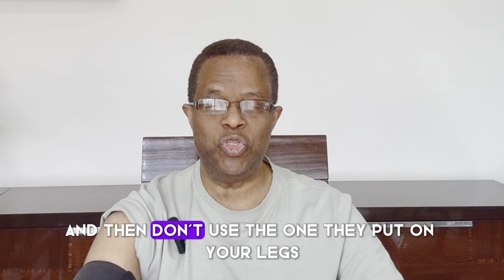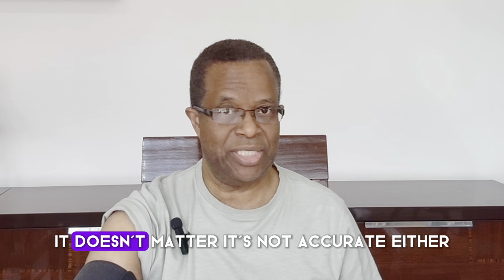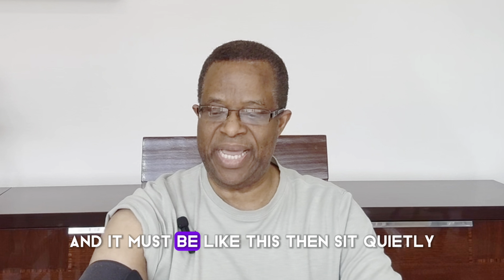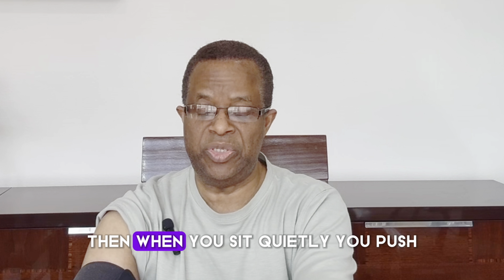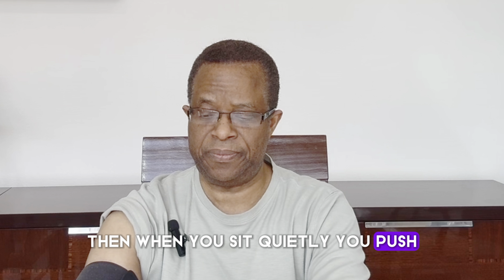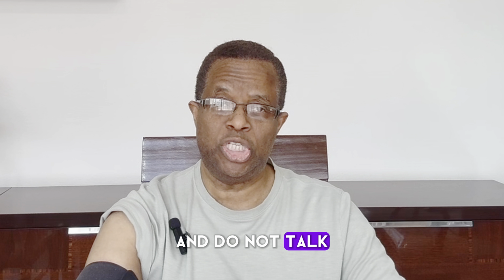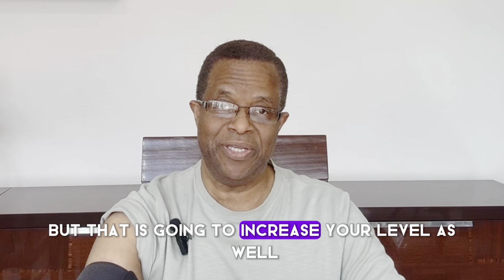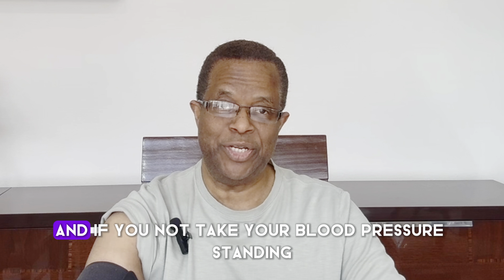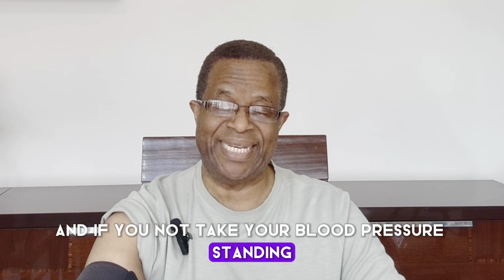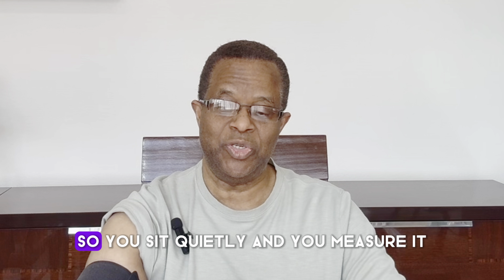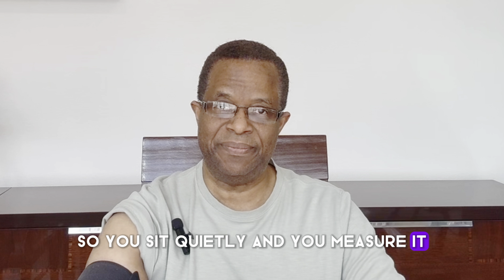And then don't use the one they put on your legs. It's not accurate either. So it must be on your left side and it must be like this. Then sit quietly. And do not talk when you're measuring your blood pressure, because that is going to increase your level as well. And you should not take your blood pressure standing. That is going to increase your blood pressure as well.